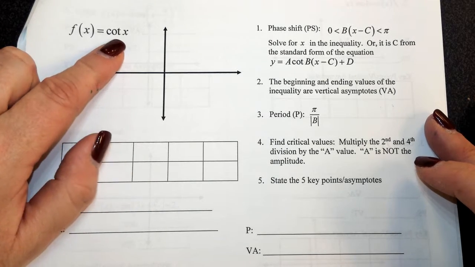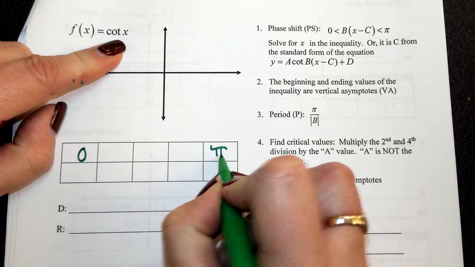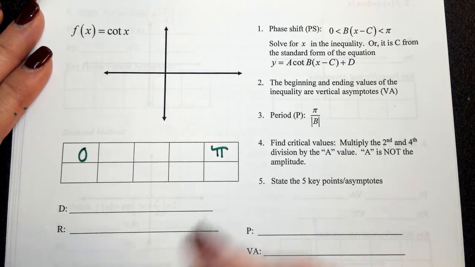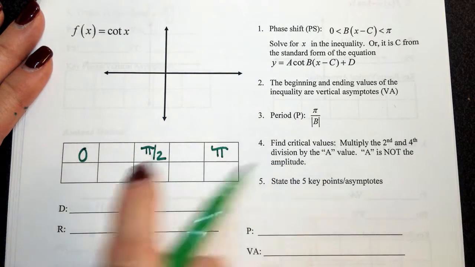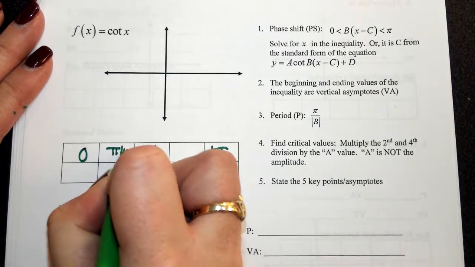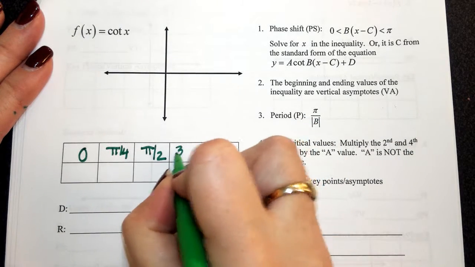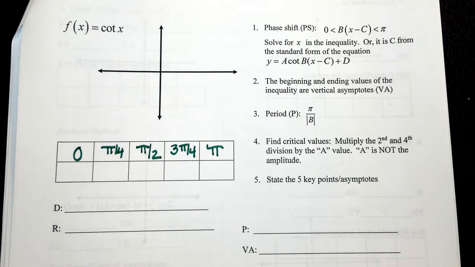So when I look at my parent function cotangent of x, again, I'm going to graph it from 0 to pi. So to find the divisions along the x-axis, I know halfway between 0 and pi is pi over 2. Halfway between 0 and pi over 2 is pi over 4. Halfway between pi over 2 and pi is 3 pi over 4. So those are the divisions along the x-axis.